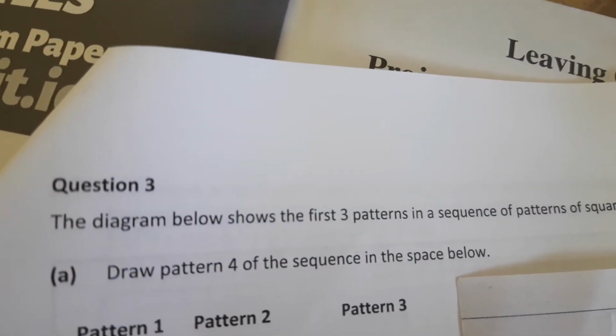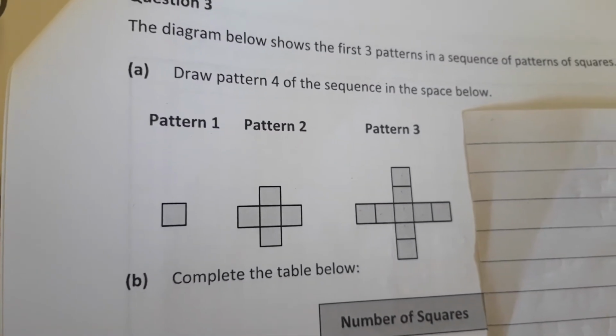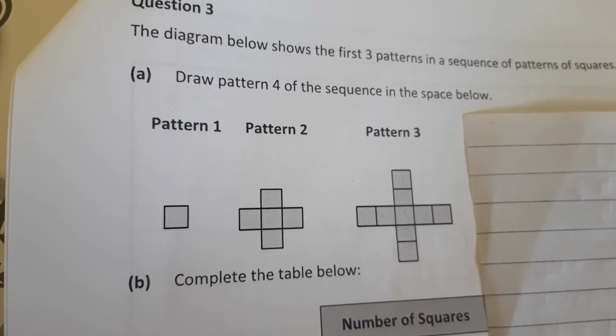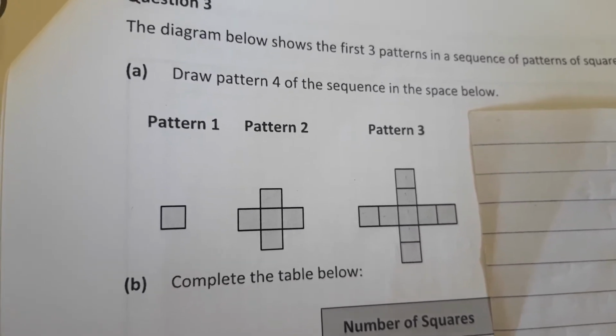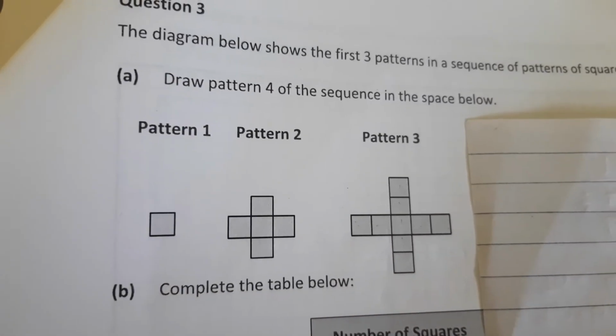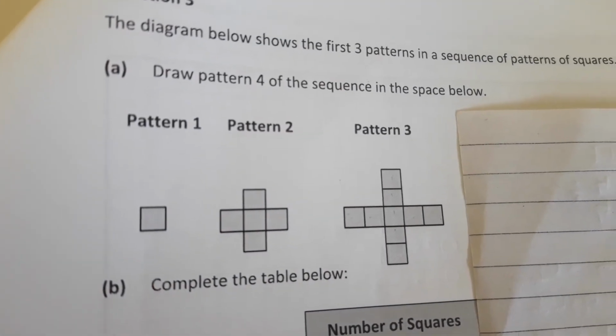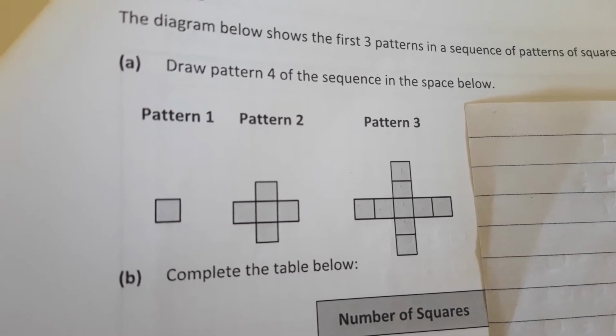So this is Foundation Level Paper 2019, question 3. You're given 3 patterns, pattern 1, 2, 3, and you have to draw the 4th pattern. The thing to notice here is how much the pattern is increasing by each time. And you can see that every time you're adding on 4.